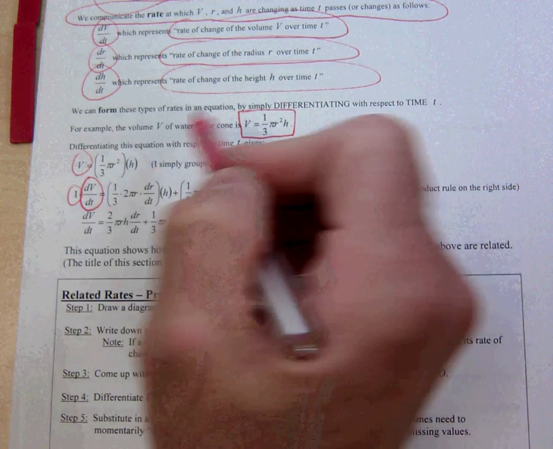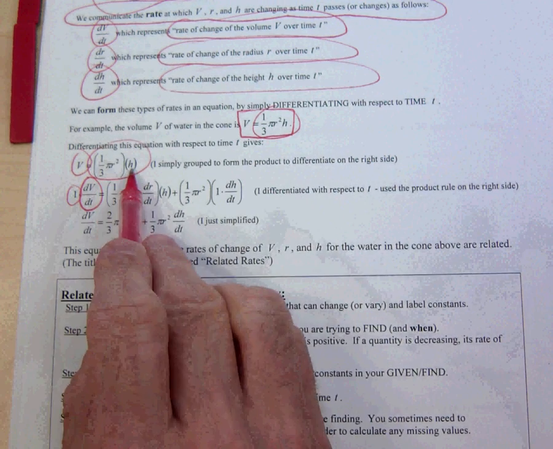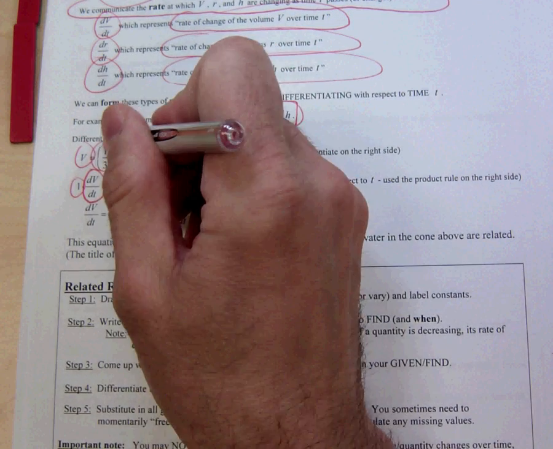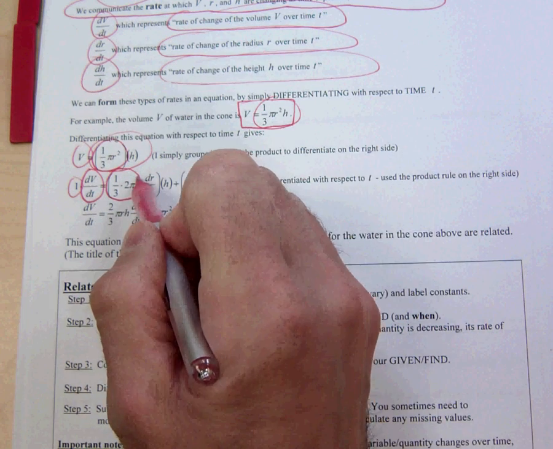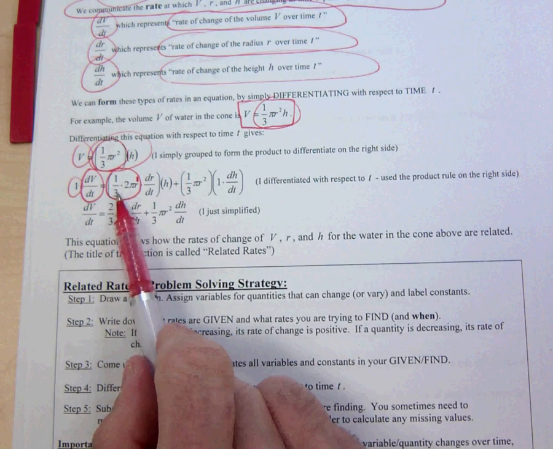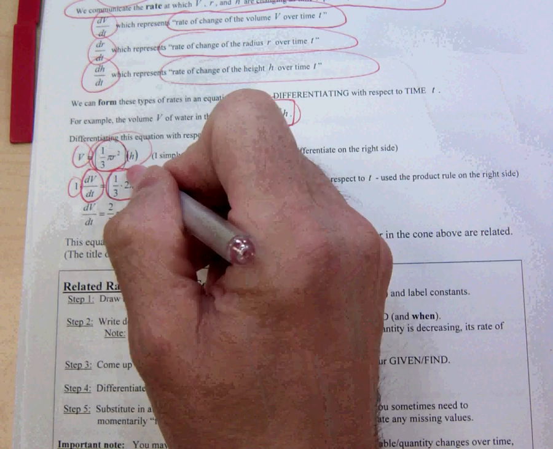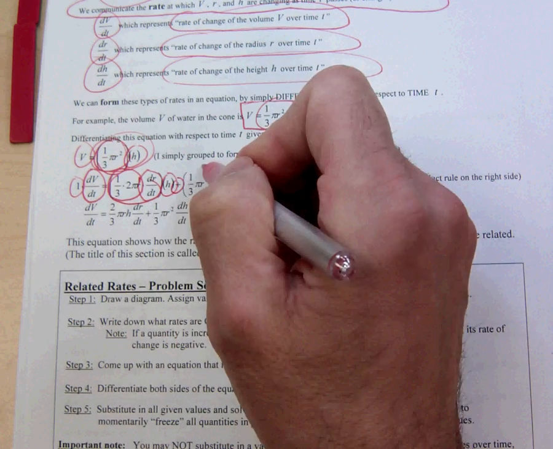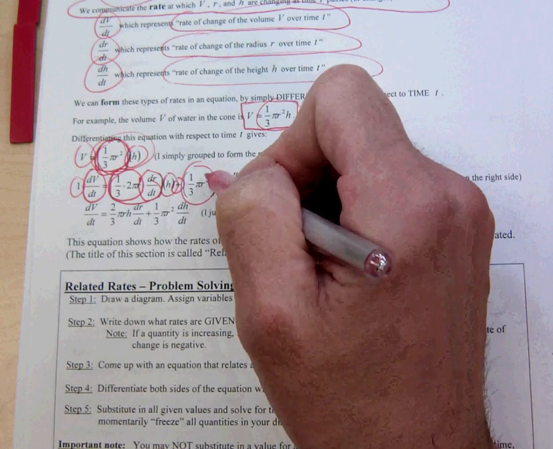Well, this side you got to treat like a product, don't you? Because R and H are both variables, so don't you have to use the product rule? So that's what I did. I took the derivative of that, which I get just by bringing down the 2 and subtracting 1 from the exponent. And then don't I got to multiply by dr dt, guys? So again, this is a derivative of that, and then times the second function. And then plus the first function. Again, this is just the product rule. So plus the first function, which is that, and now times the derivative of the second.